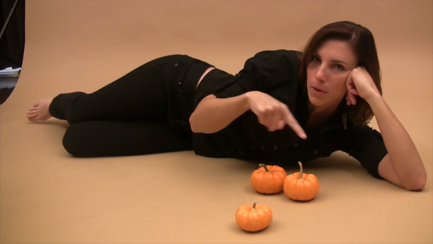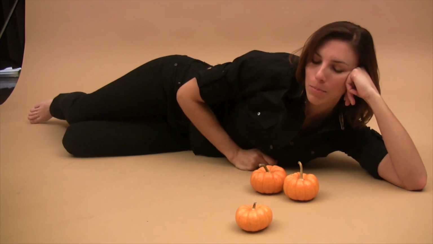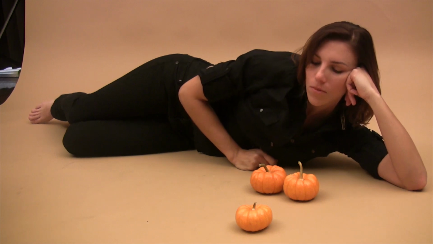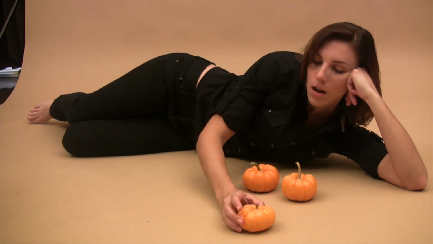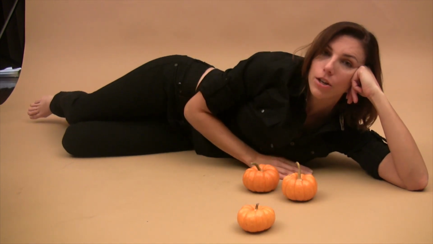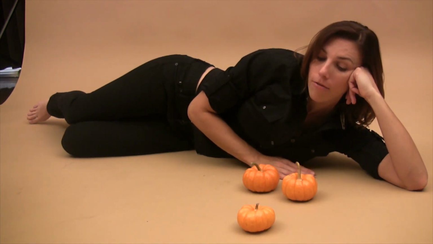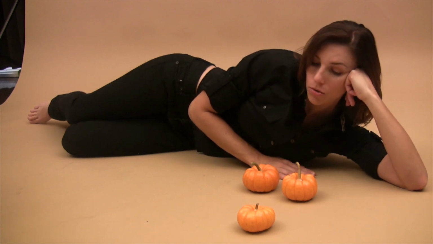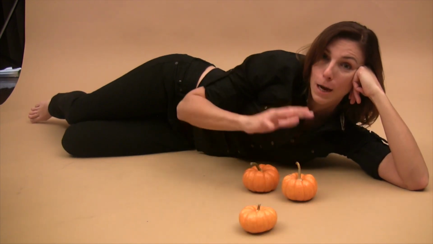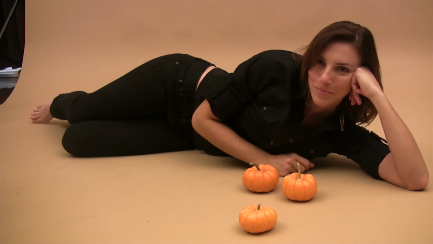I'm going to use these pumpkins here to illustrate a deep depth of field. If I were to take a photo of this and want all of it in focus, I could use f8 or even f11 to get my foreground and my background in focus.